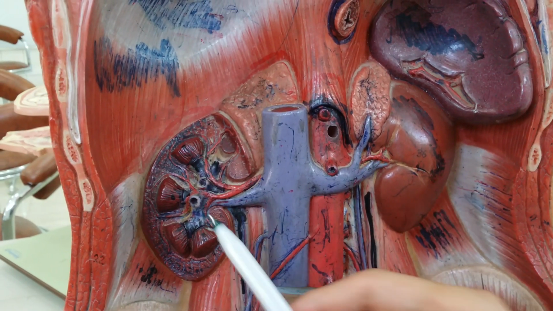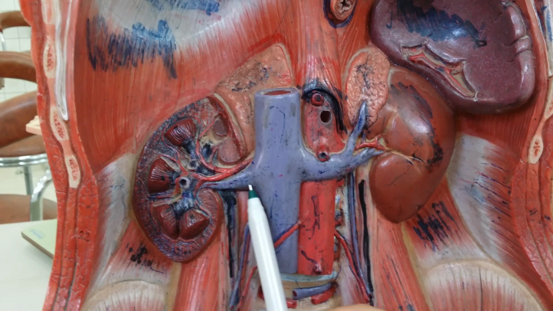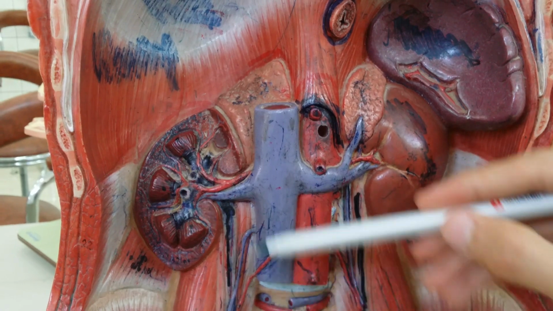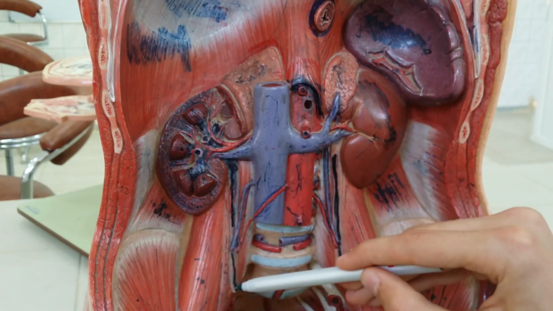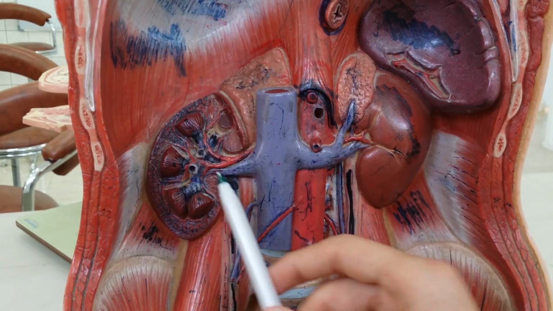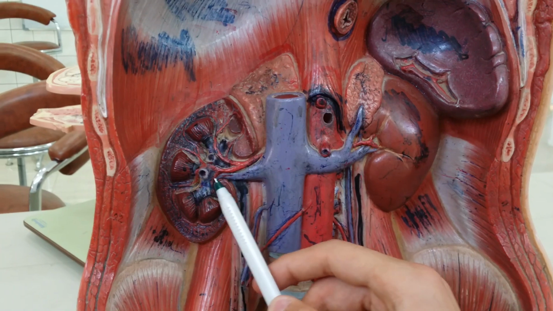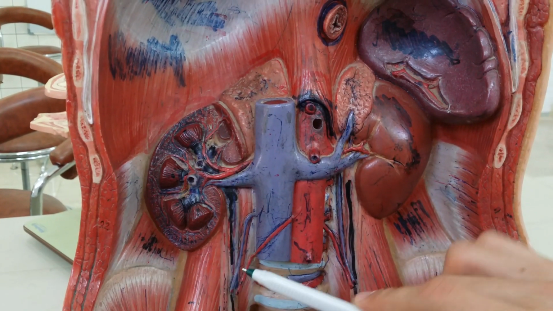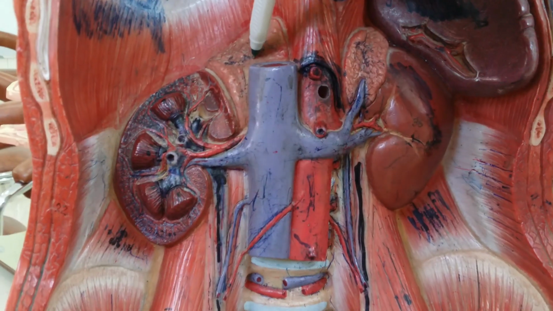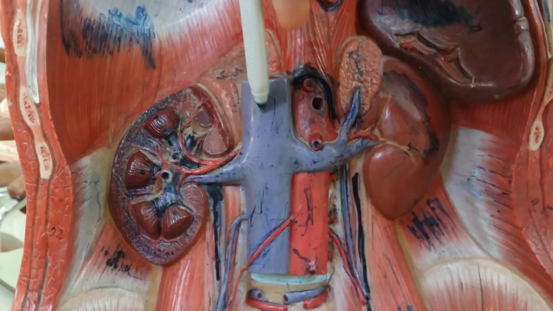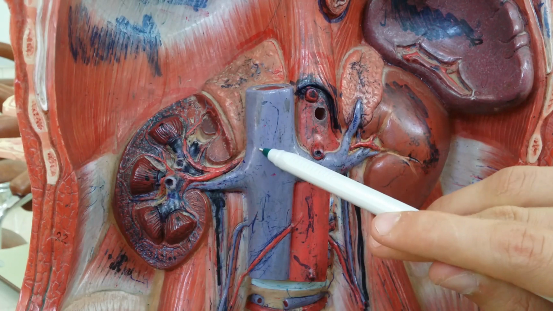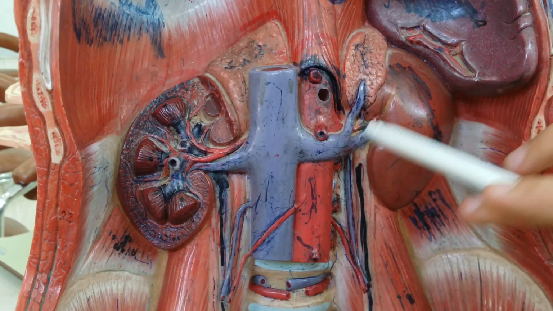As for the right side, here is again the right renal vein, and here's the right renal artery, and this is the ureter. This is the right ureter, and this is the left ureter. For the venous drainage, the right renal vein does not receive any tributary. Here you have the right gonadal vein. And for the suprarenal gland, all of them drain back to the inferior vena cava directly. Suprarenal, renal, and gonadal veins all drain directly into the inferior vena cava, not like the left side.